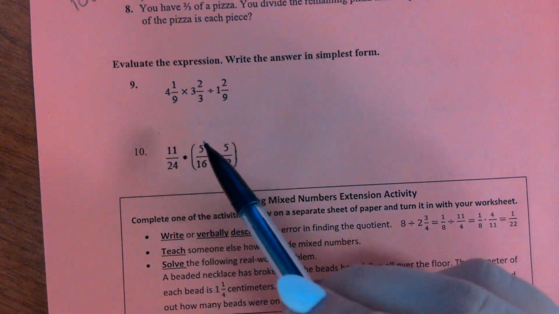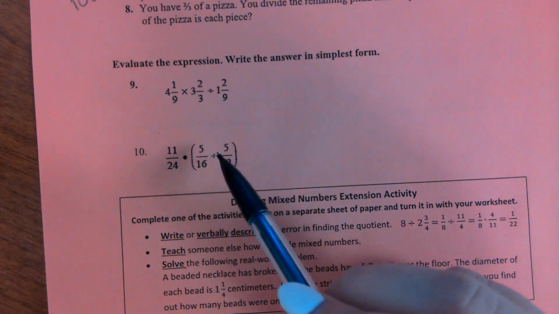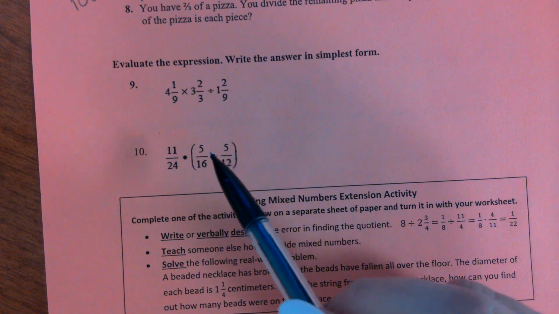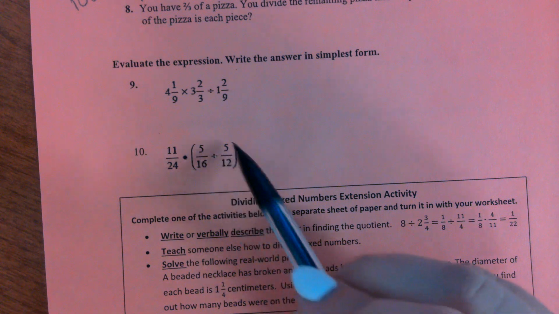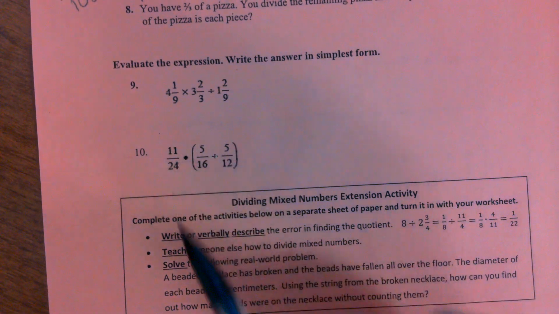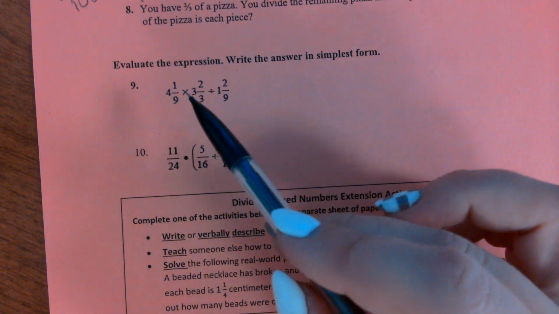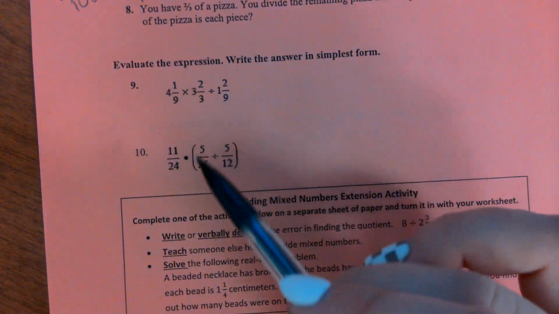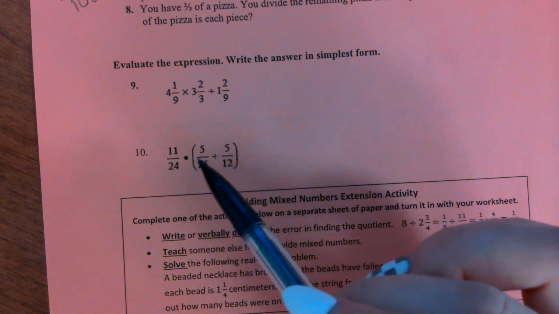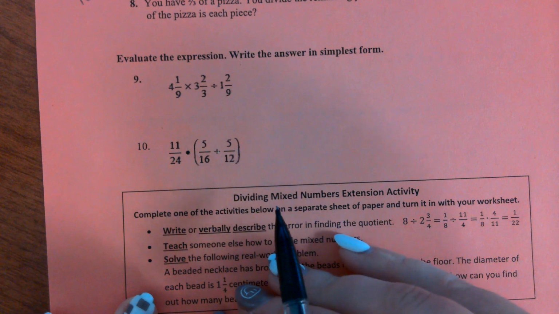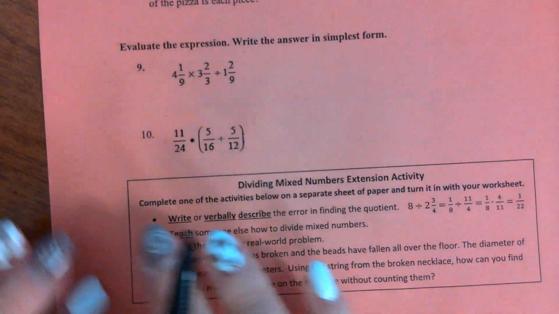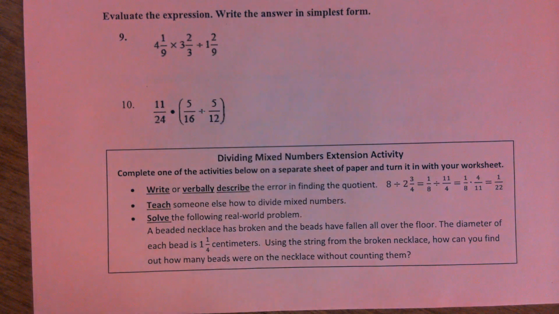This one is GEMDAS, so we have parentheses, which means we have to do that first. So we divide those, then you multiply it by that. Okay, those are just kind of challenges. You're never really going to see anything like this on tests or anything. It's just a little challenge that we added to our homework. All right. Okay, so that's the front side. Remember, this is just an extension activity. It's totally optional. You do not have to do the extension activities.